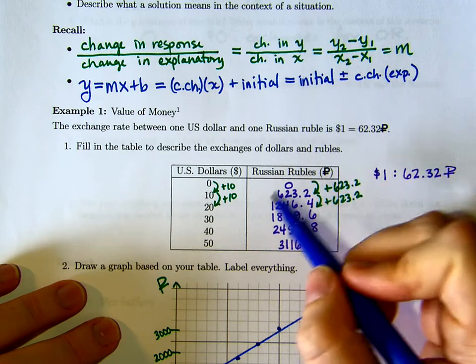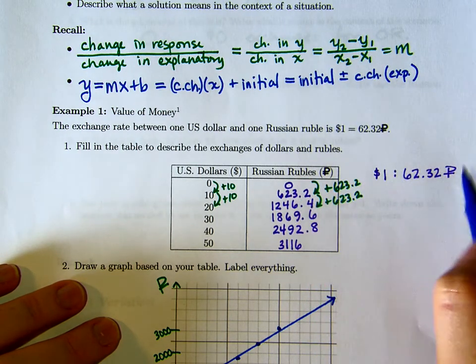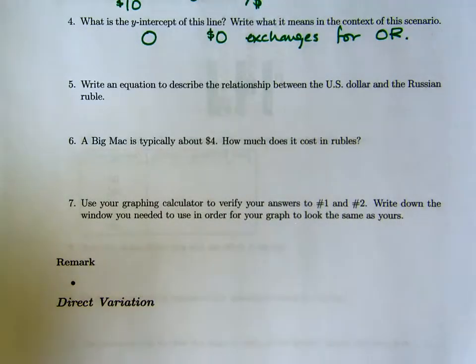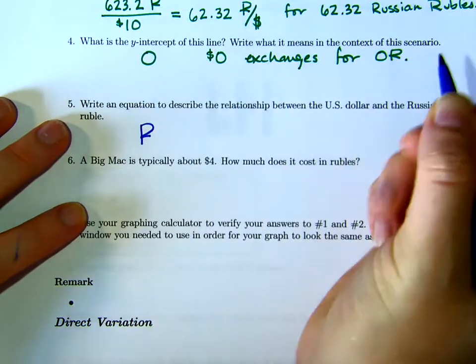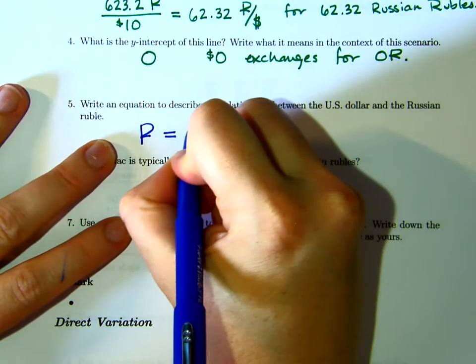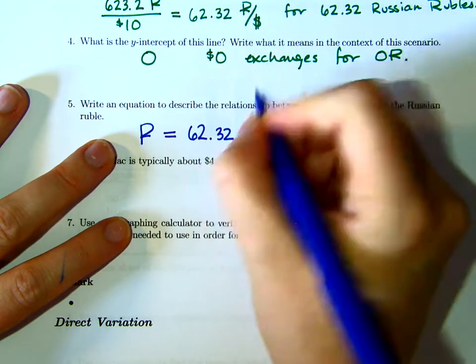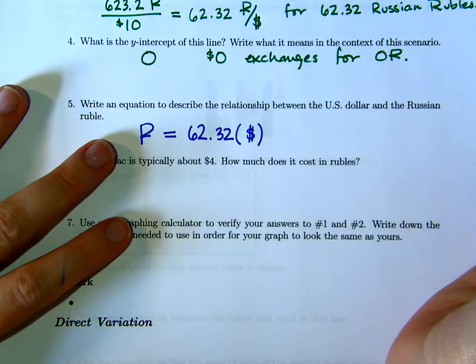Our initial was 0, and the exchange rate, or the constant increase, is 62.32 for each dollar. So here we go. Yes, rubles is equal to 62.32 times the number of US dollars.